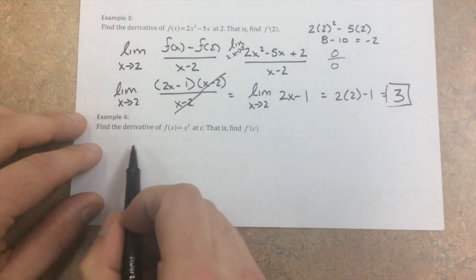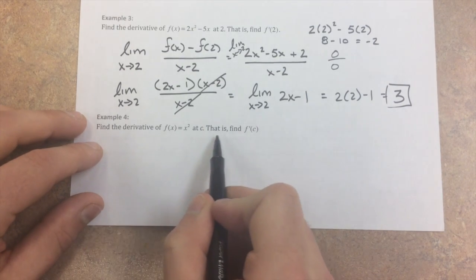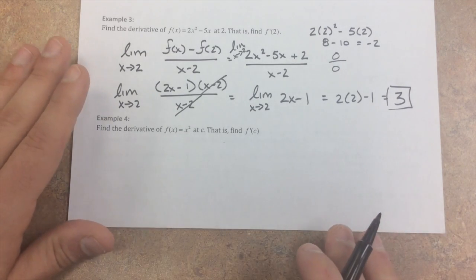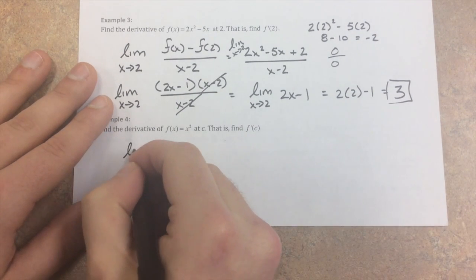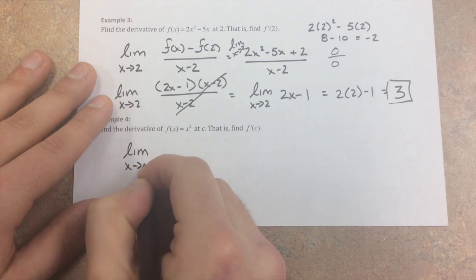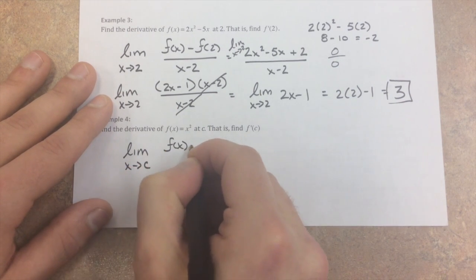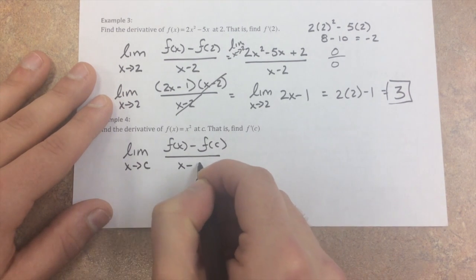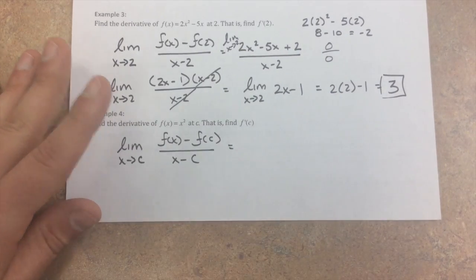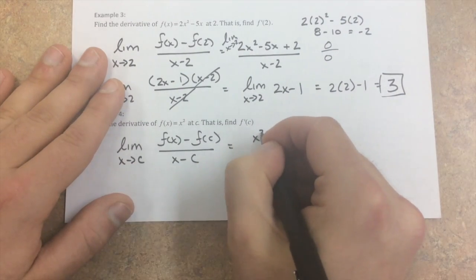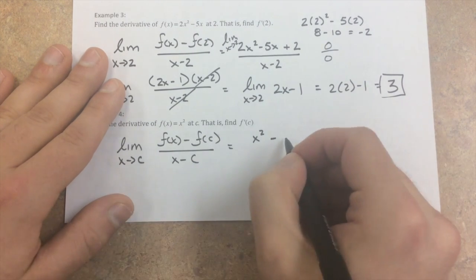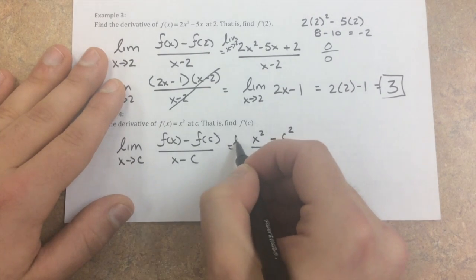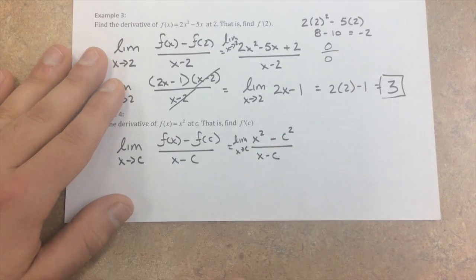Let's try another one. Find the derivative at any point. So find f prime of c, which is finding the general derivative for x squared. So what we do, just like we've normally done, the limit as x approaches c of f of x minus f of c over x minus c. Okay, so f of x is x squared minus, if I plug in c, I get c squared over x minus c. That's the limit as x approaches c.